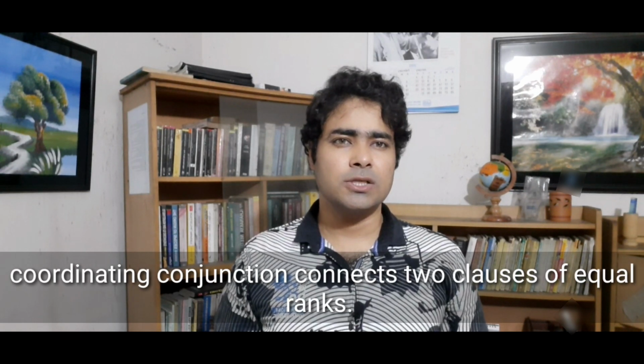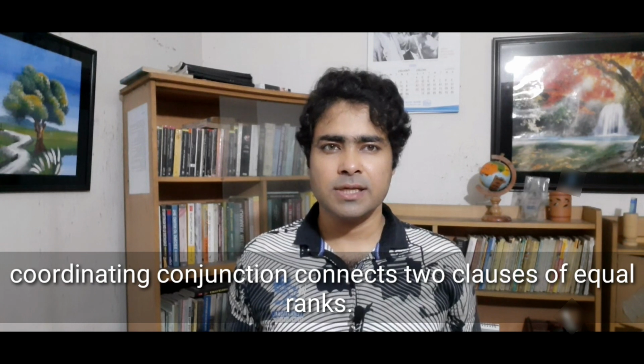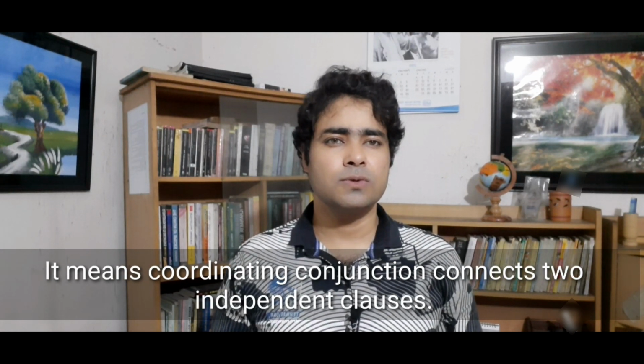Coordinating conjunction is used to connect two clauses of equal rank. Equal rank refers to two independent clauses. That means coordinating conjunctions are used in order to connect two independent clauses together. Coordinating conjunctions are not used to connect one subordinate clause and one independent clause. Coordinating conjunctions are especially used to connect both independent clauses.